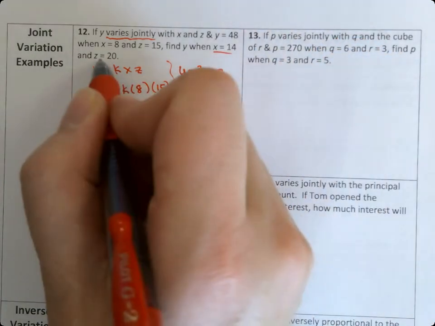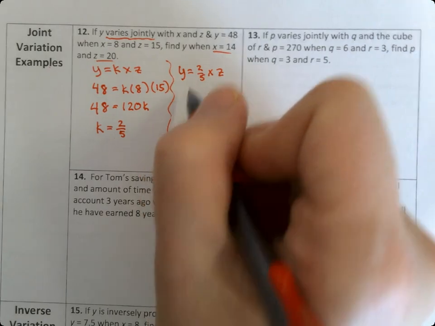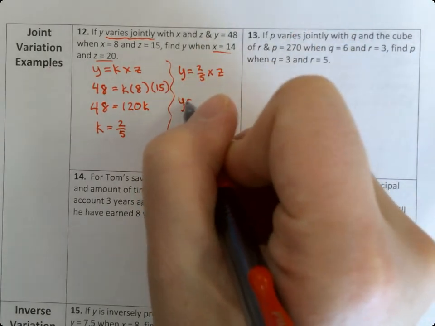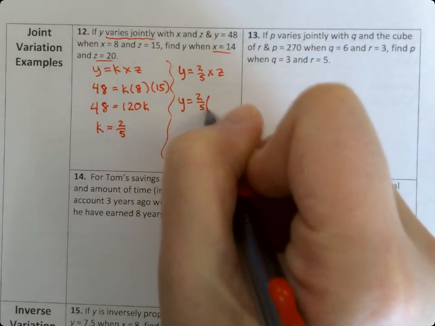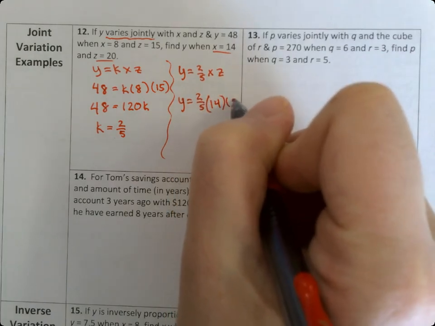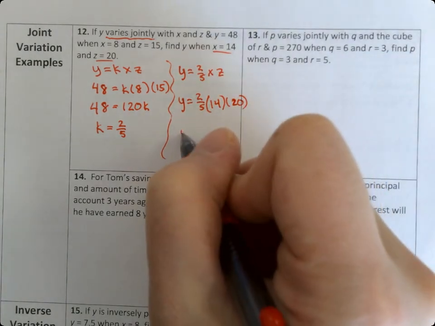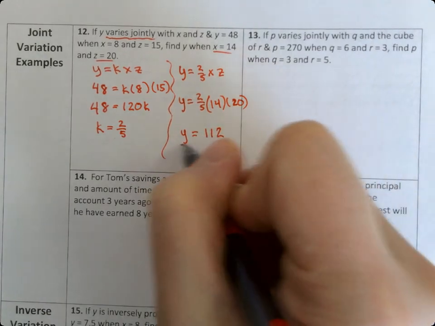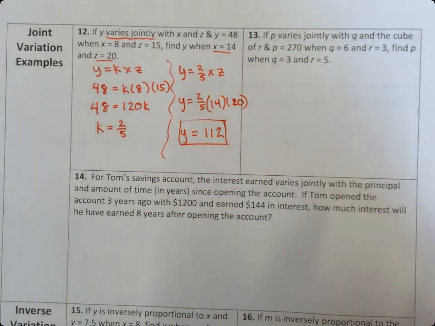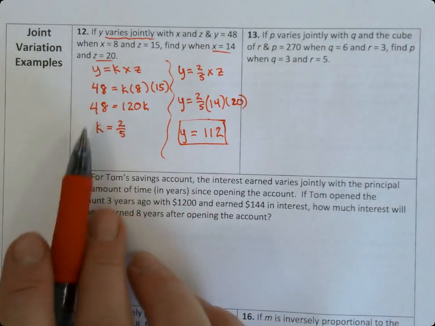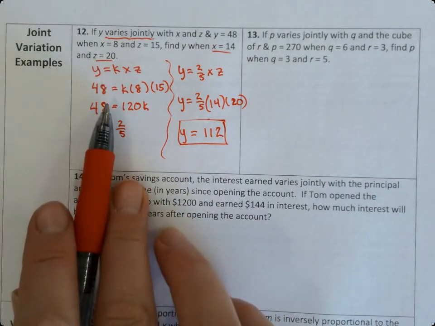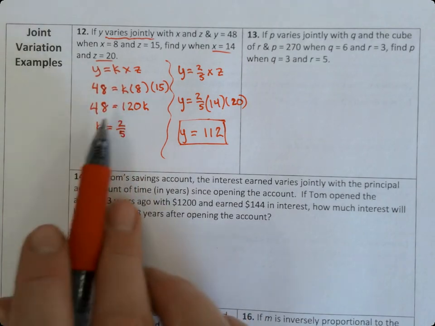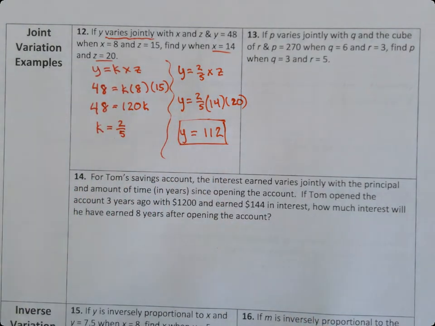Now they gave me X and Z, so I'm going to find Y. So Y equals 2/5 times 14 times 20. I would just type that in the calculator all at once, and we should end up with the same number of 112. So you're showing me what you did, not just, oh, this is K. You're going to show me what you put in. You could skip a step, but show me something and show me what you did to solve it.